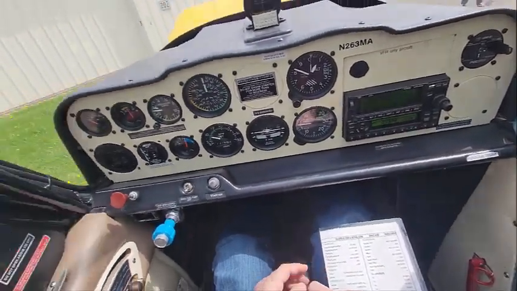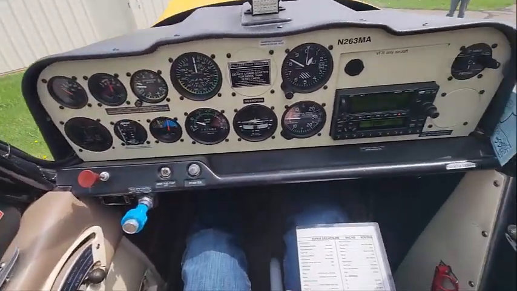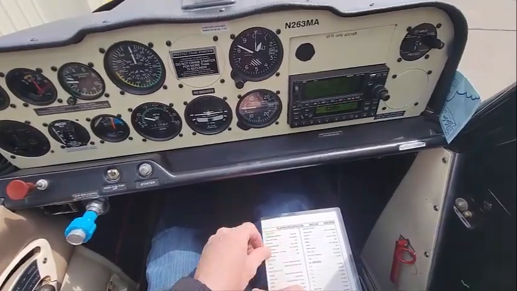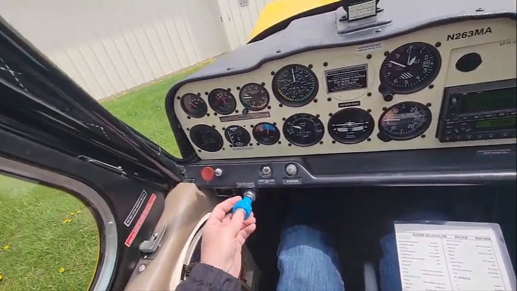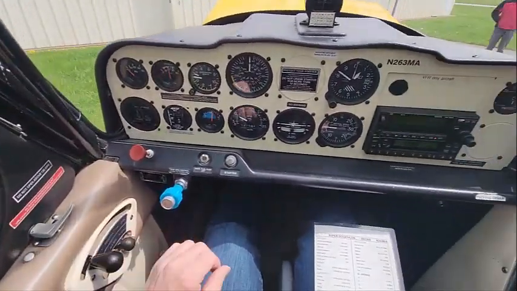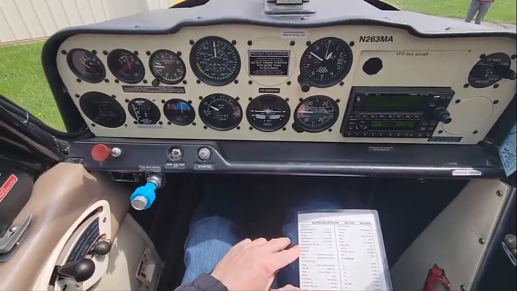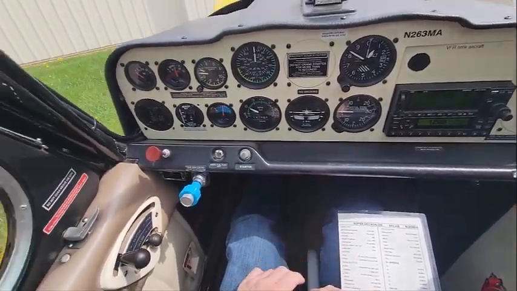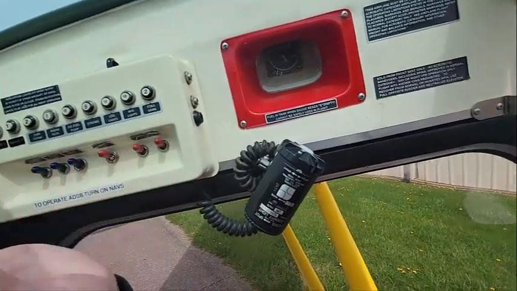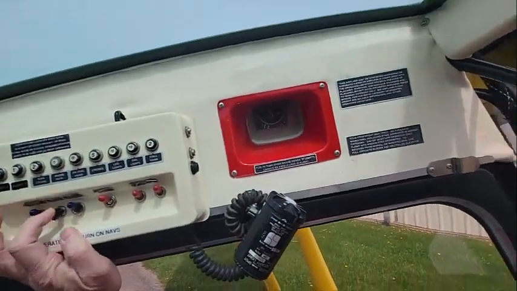See fuel pump is on for takeoff. Make sure the prop's full forward, mixture's full forward. And there's the checklist. The last thing we do is get the landing light on to increase our visibility in flight.